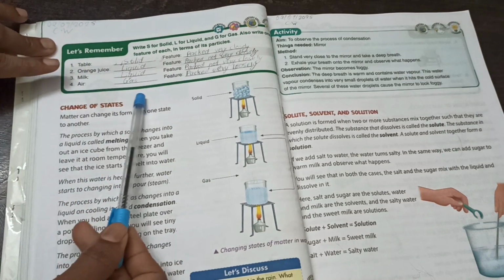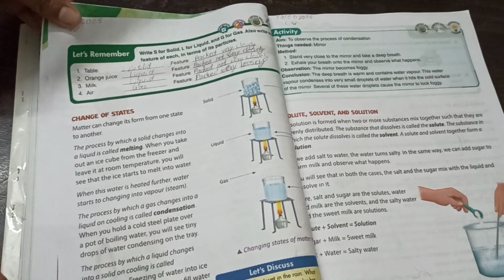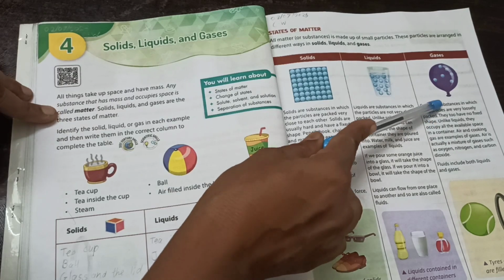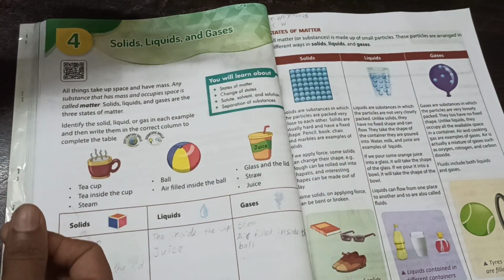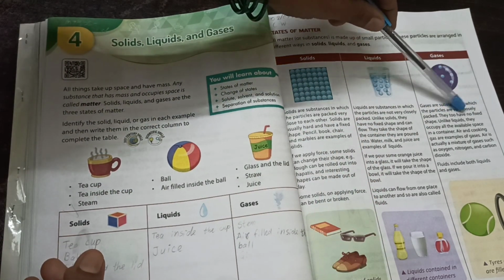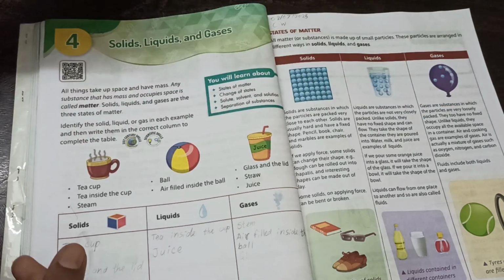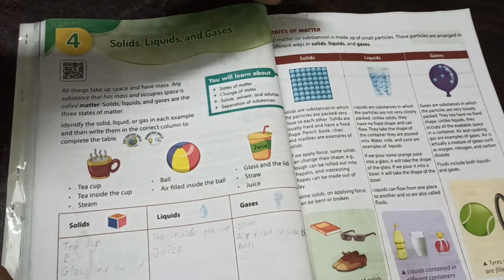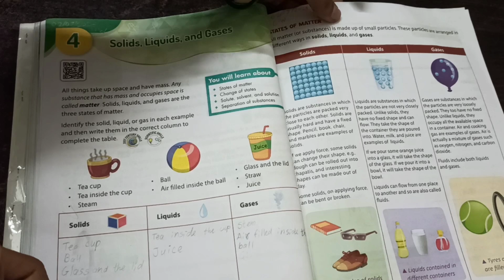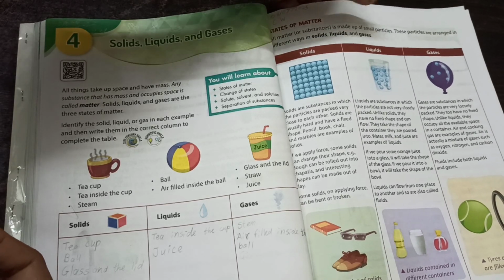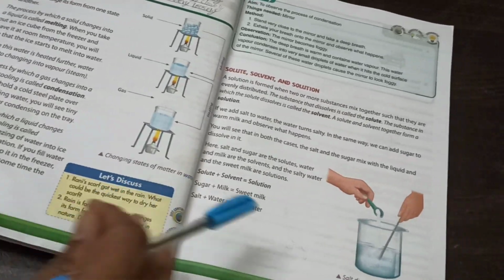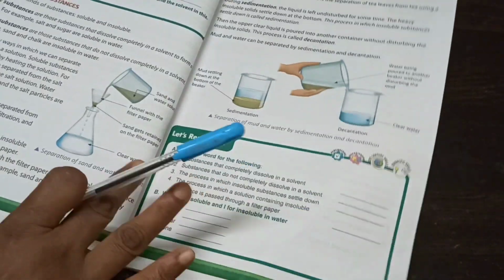And air is a gas. Gases are substances in which the particles are very loosely packed. For example, air and cooking gas. Write it down. Gases are also fluids. Then next, only question answers we solve today.